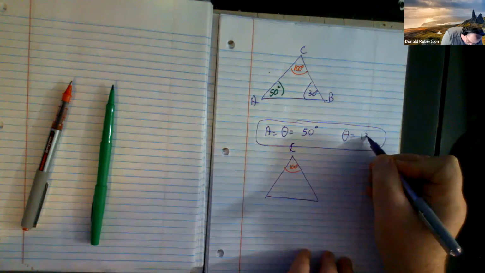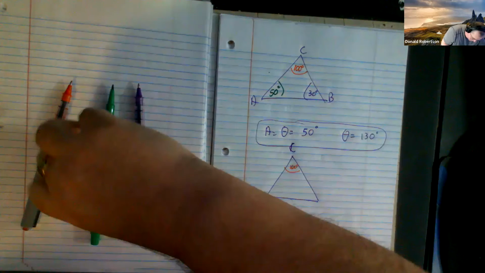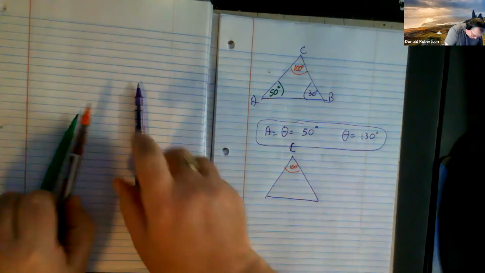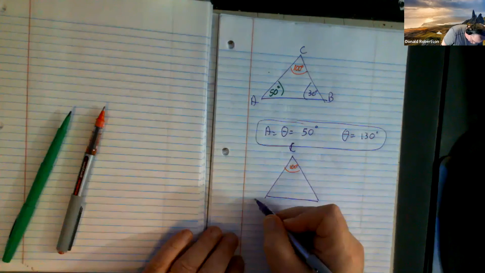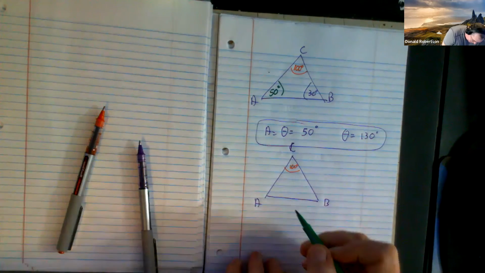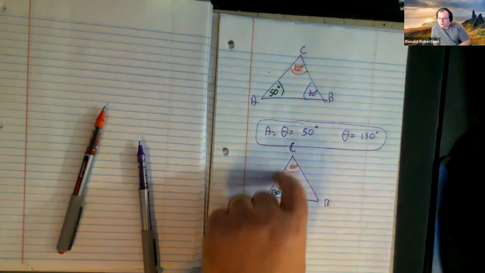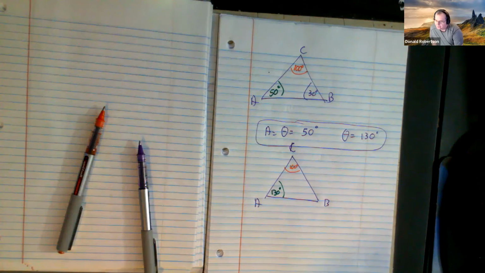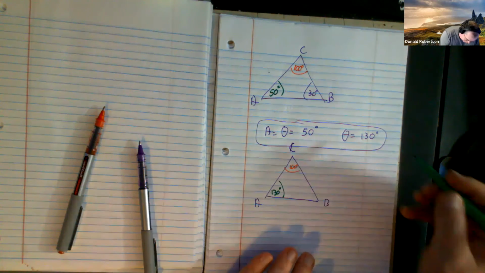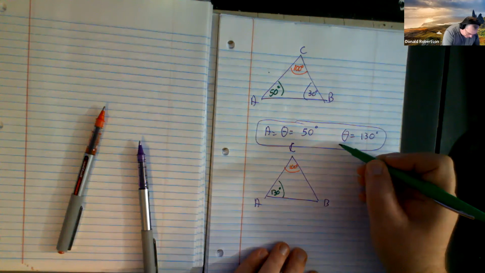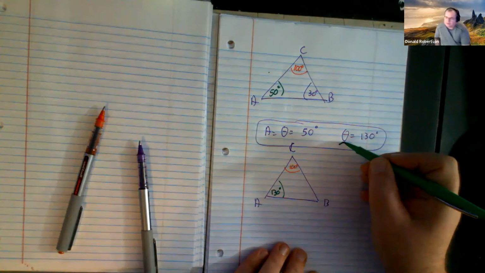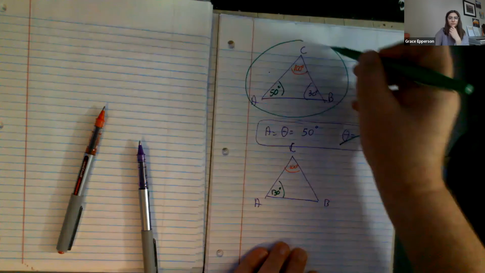So that ends up being 130 degrees. Now I look at my picture here and ask myself, is that physically possible? Can that really happen, that this angle is 130 degrees? Would you agree that this is a no-brainer? It ain't going to happen. So that would be a situation where there's only one answer, and that answer is this triangle. We're good with that situation, right?